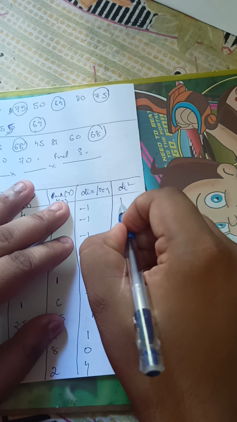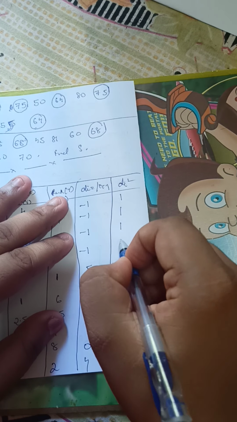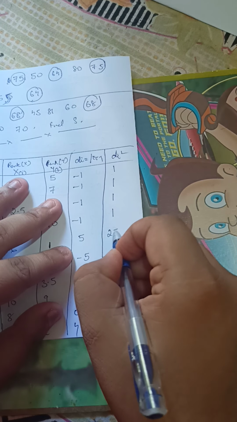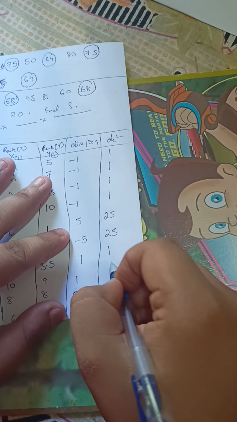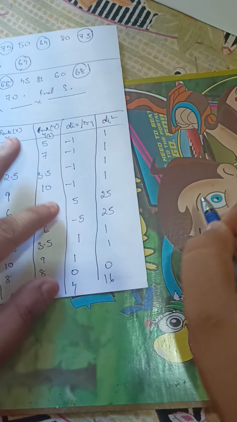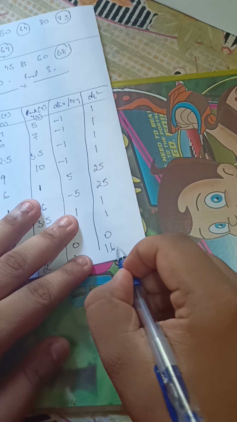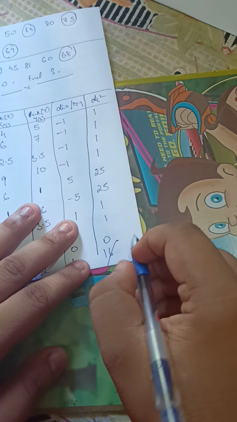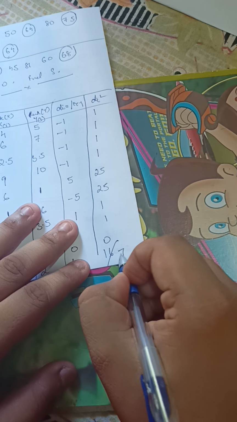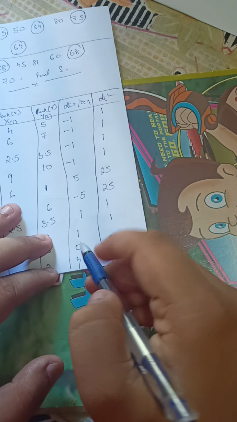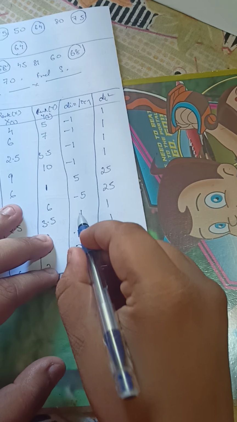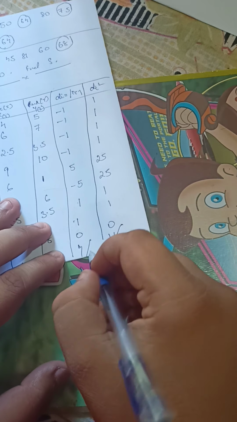So the squares are 1, 1, 1, 1, 25, 25, 1, 1, 0, 16. This is the answer. Now we have to find out what is summation di square. If you sum this, it will be 72. And if you sum the other column, it will be 415, 5, 5, 5, 0.